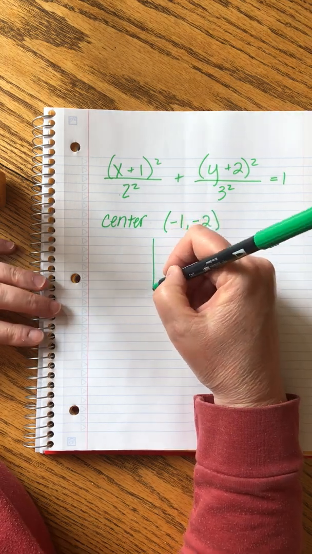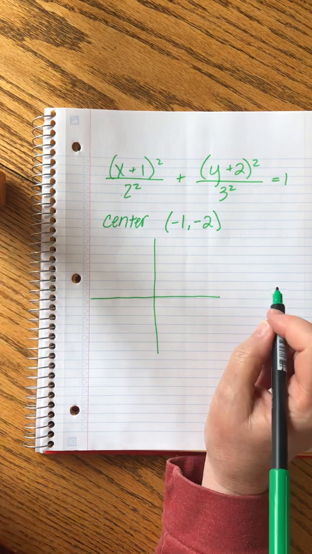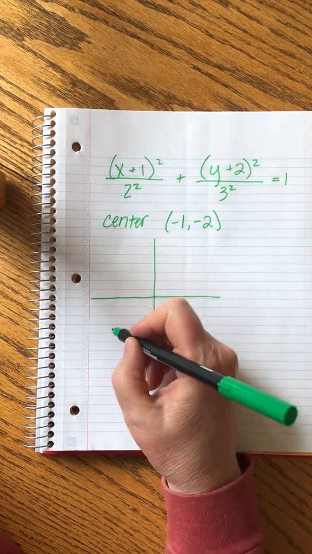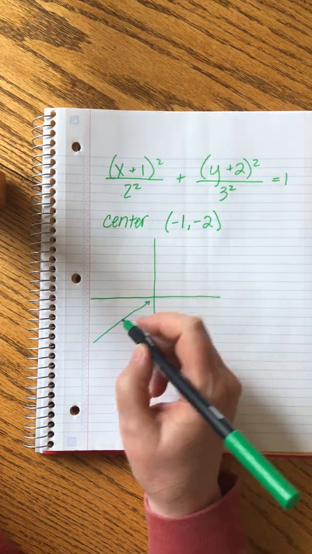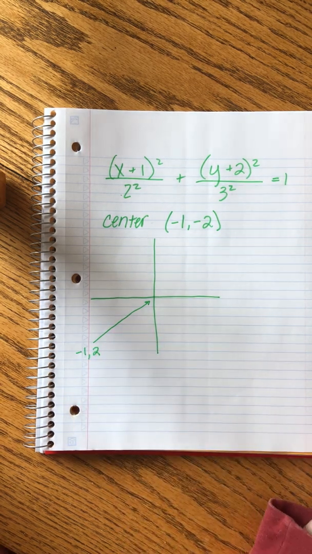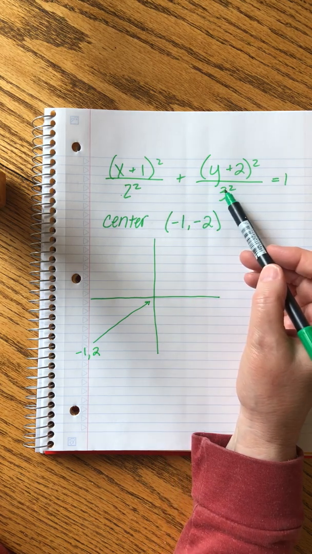Let's draw ourselves a nice big picture. So just like we did when we graphed the hyperbola, we're not going to try and find the exact points. We're going to find the distances between things because those we can accurately write without having to make a bunch of extra calculations. The center is -1, 2. Now, the way we graph a hyperbola is we use these numbers to draw the box.